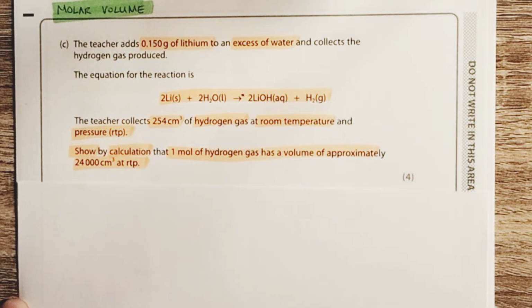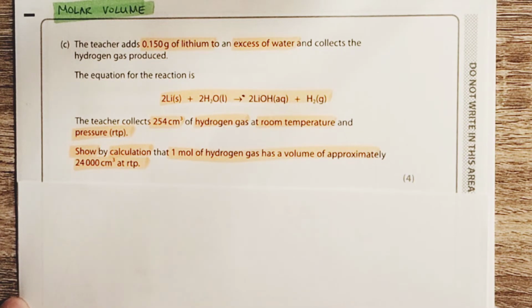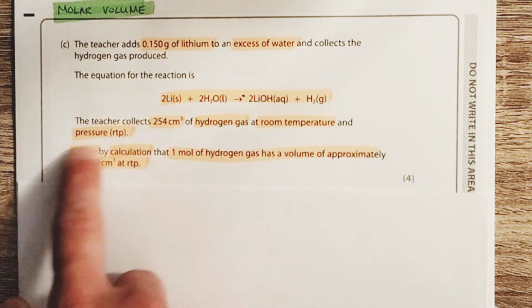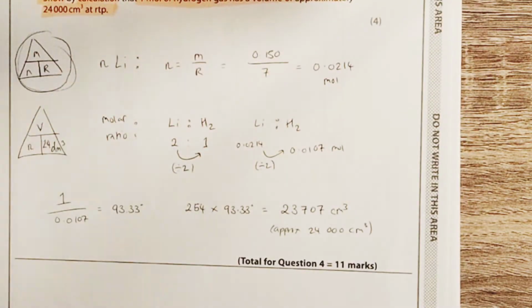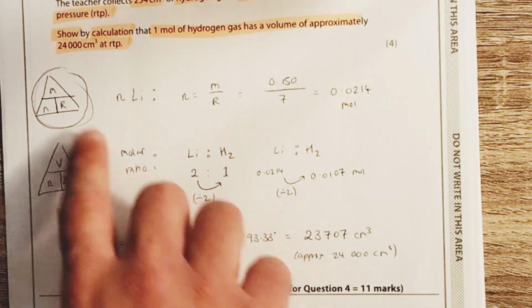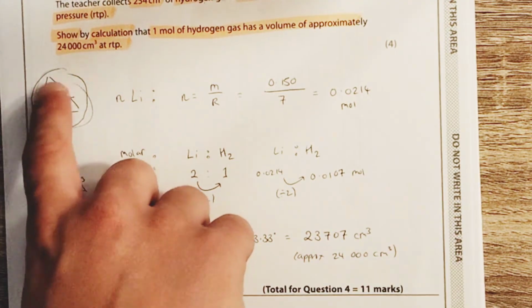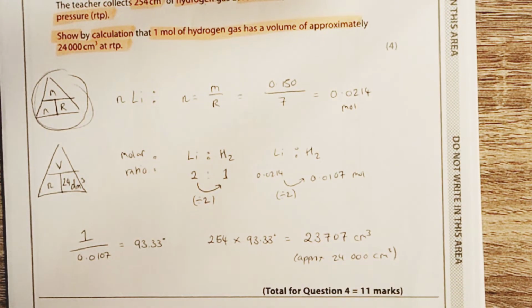Show by calculation that 1 mole of hydrogen gas has an approximate volume of 24,000 centimeters cubed at room temperature and pressure. That actually is the molar volume itself. So we're going to try and do a proof for the molar volume quantity. So thinking about this, first thing I did was I wrote down the triangle for the mass-mole conversion. Moles is mass over relative mass.